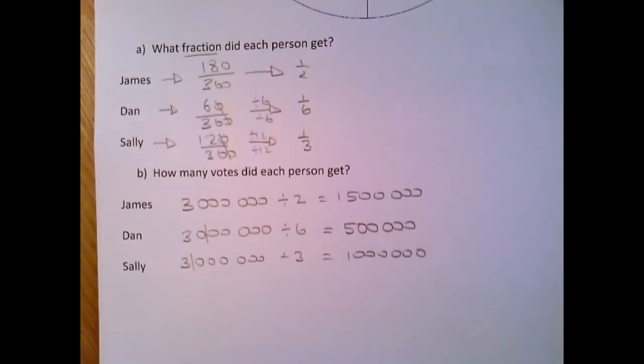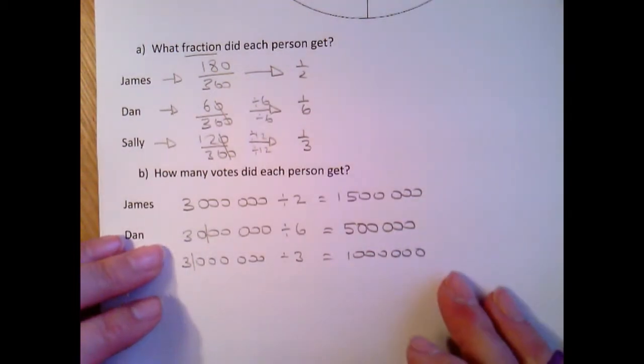Okay, I was doing all of this without a calculator. You might get a question like that and be allowed a calculator, which would make it a wee bit easier for you.